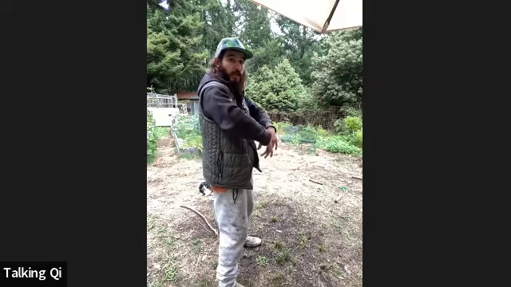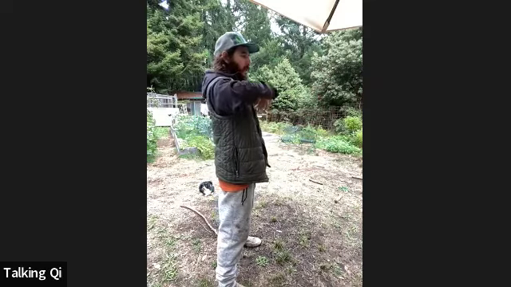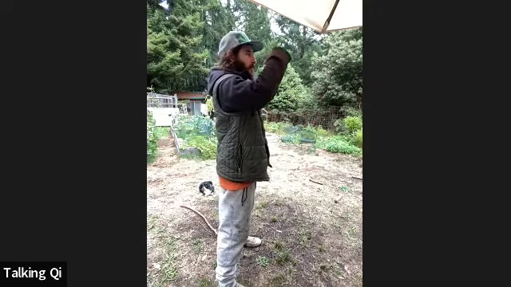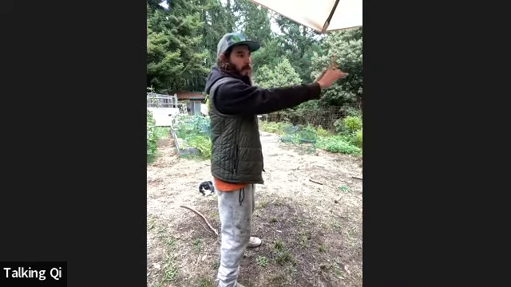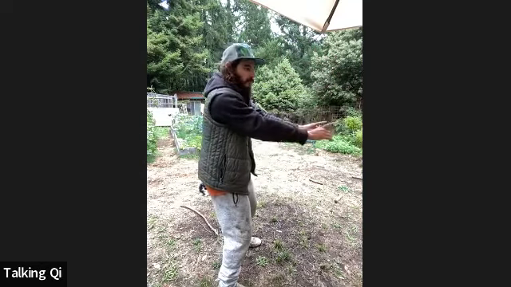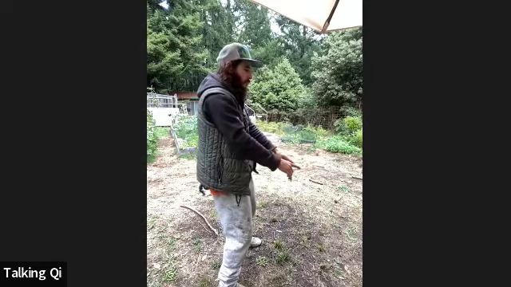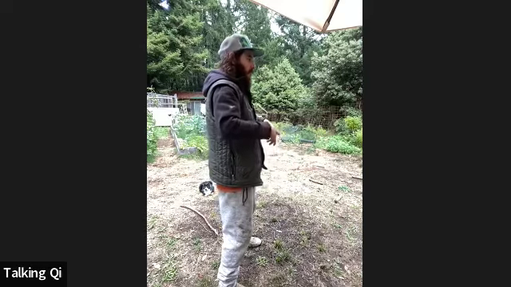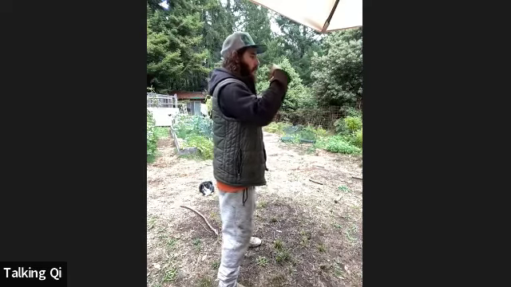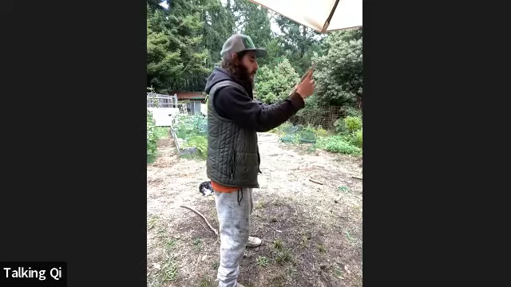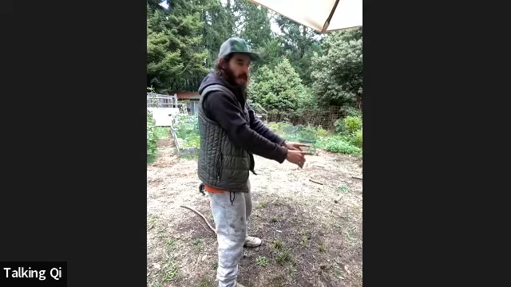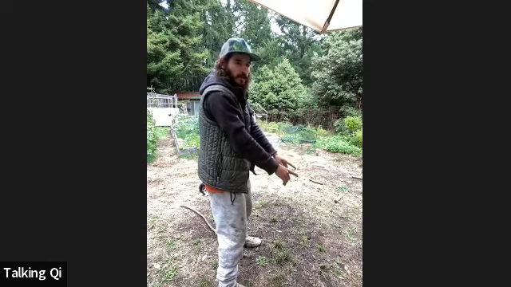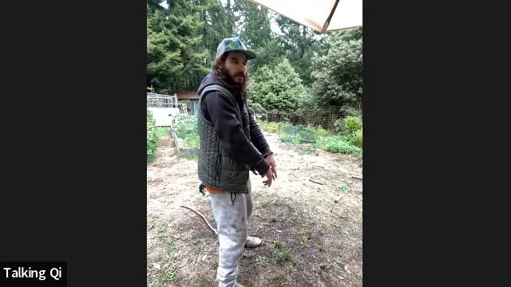Also regulating the breath. So inhale, coming in, yin, exhale, going out, yang. So each time the hands come down, that's a restart, right, of the cycle.